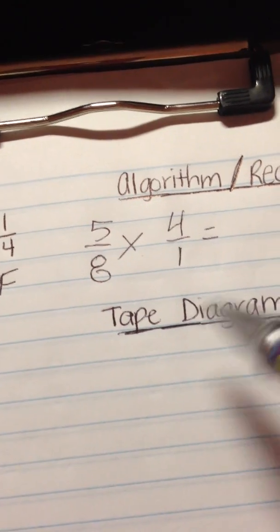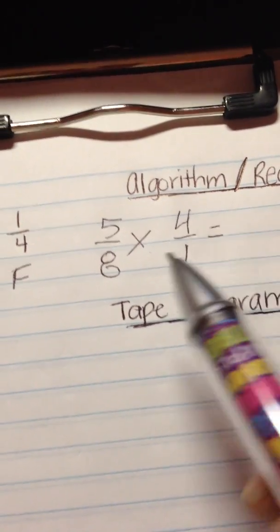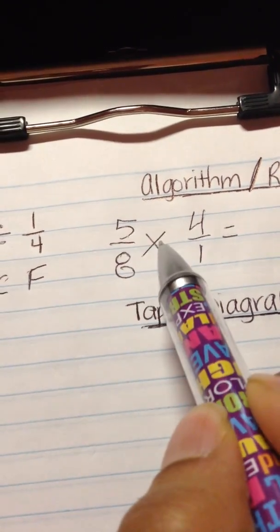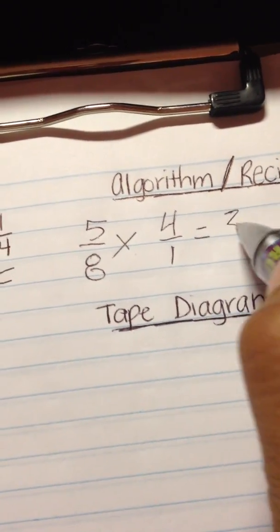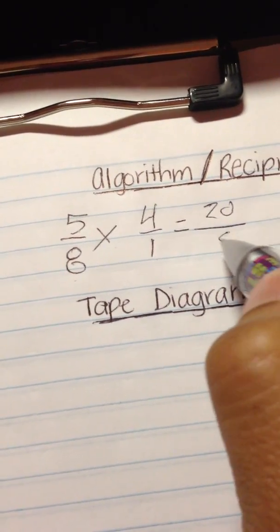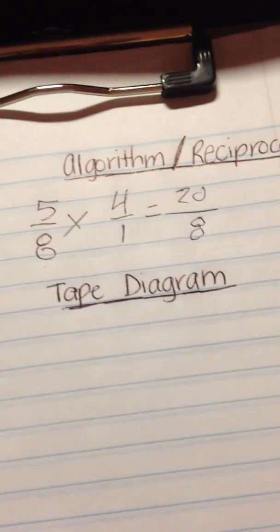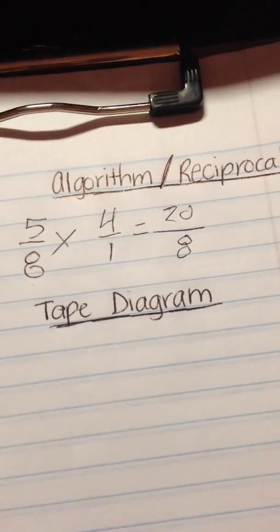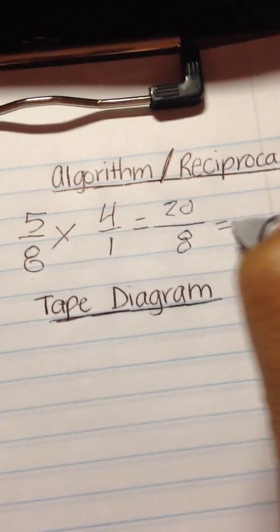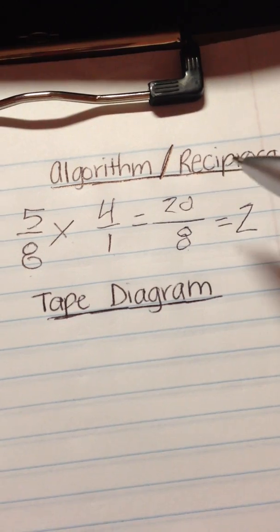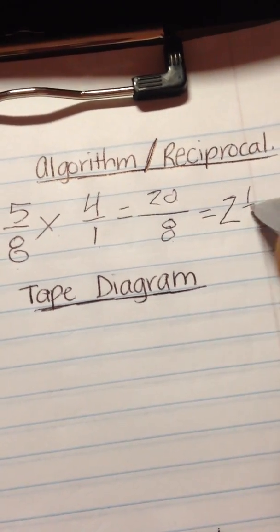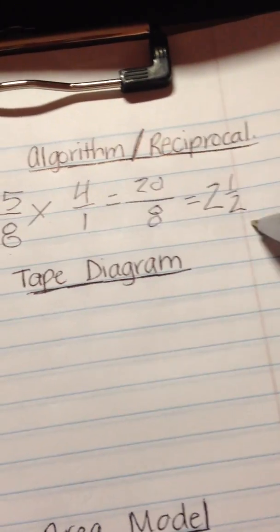And now, as we do with regular multiplication of fractions, we would just multiply straight across and see that 5 times 4 equals 20. And 8 times 1 equals 8. And whenever you get a fraction that can be reduced, please do so. So 8 goes into 20 2 times. That gives you 16. You have 4 left over. So 4/8 will give you 1/2. And that is the reduced fraction.